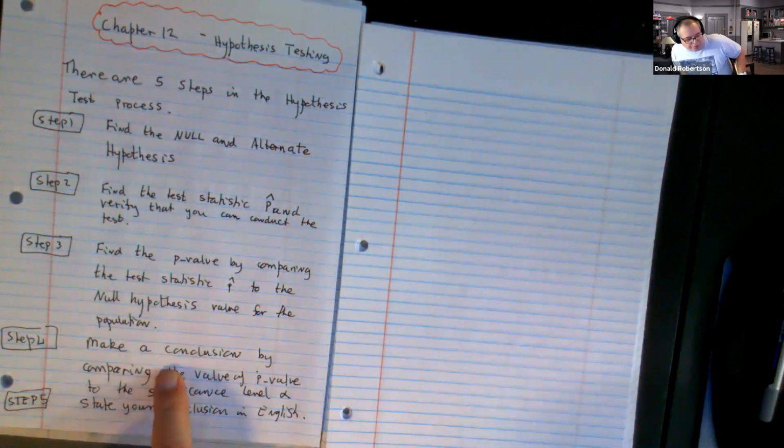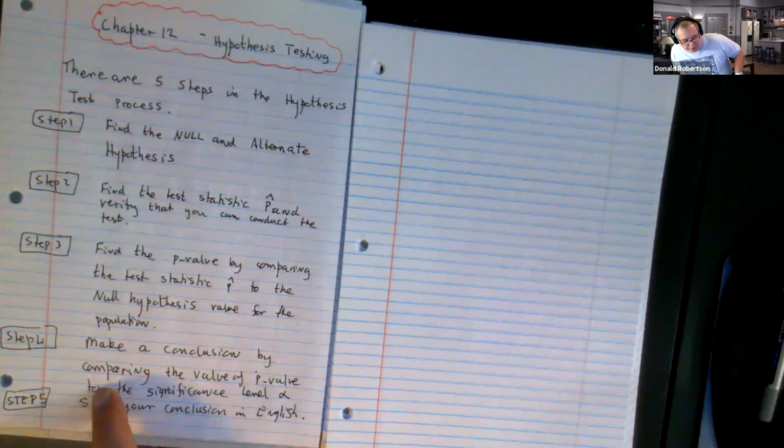Then you make a conclusion based on this p-value and another guy you don't know about yet called the significance level. And when you're finished, you state your conclusion in English. So you say, I have shown that left-handed players are better at tennis than right-handed players, if that's where I was going. My other answer might be, I haven't found any evidence to prove that left-handed players are better or worse than right-handed players. So you tend to have two choices for your conclusion: you've actually proven something, or you didn't find evidence to prove it.